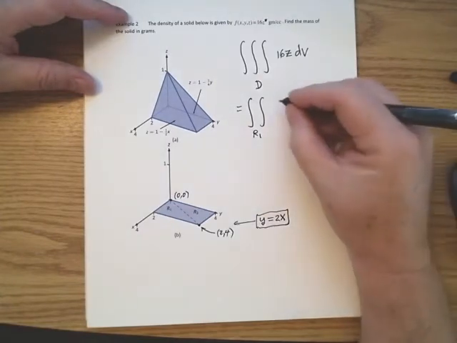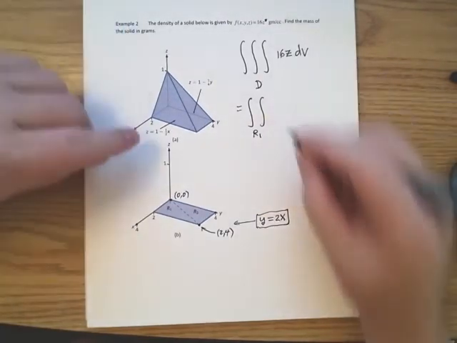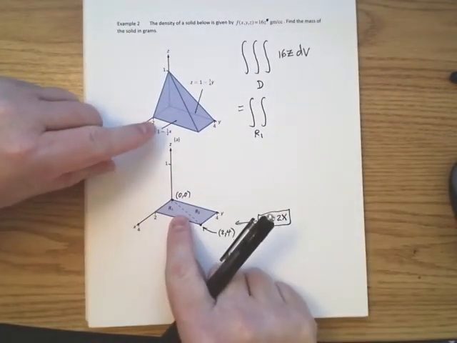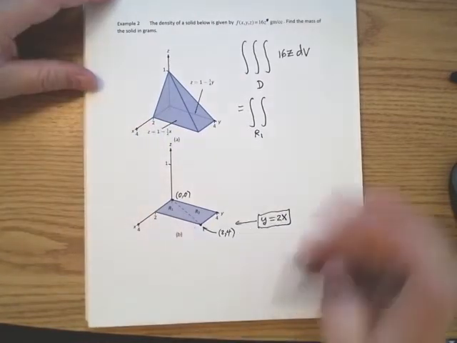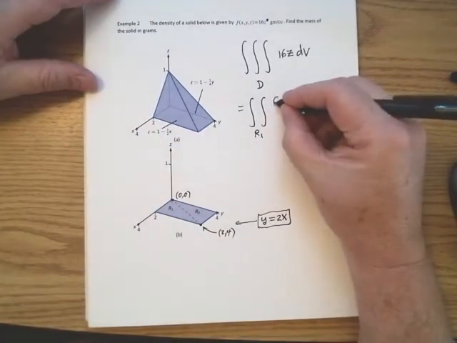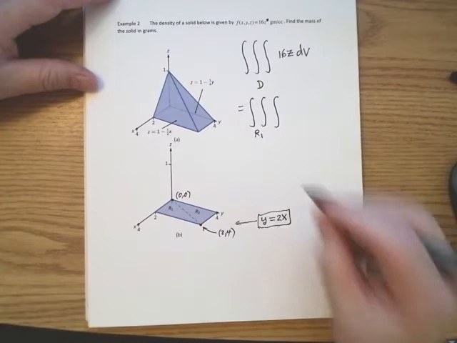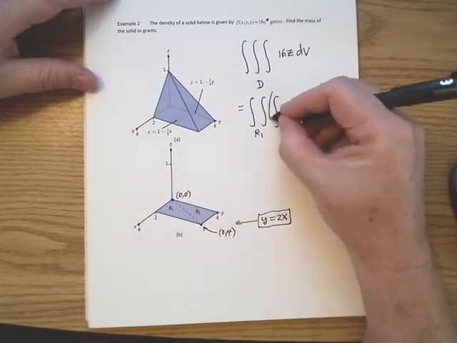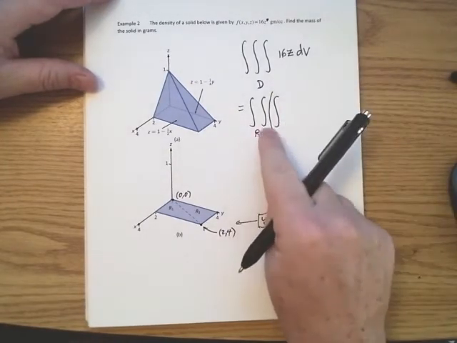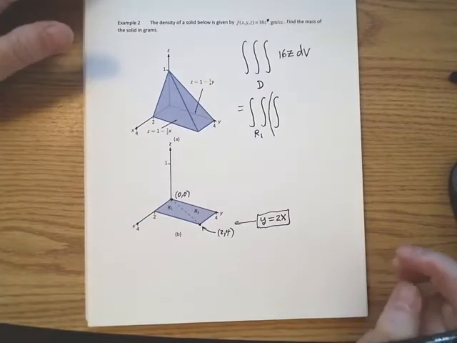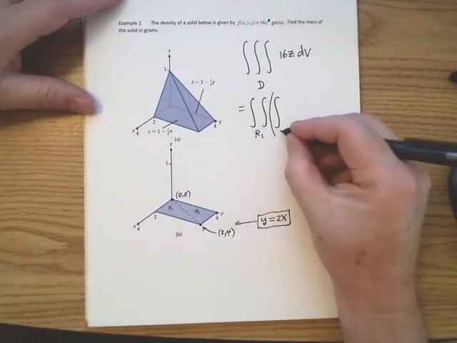The inner integral, over R1 here, where would z be going from and to? Maybe I'll use parentheses here, because you now understand that R1 refers to the x and y here. Anyway, where is z going from and to?